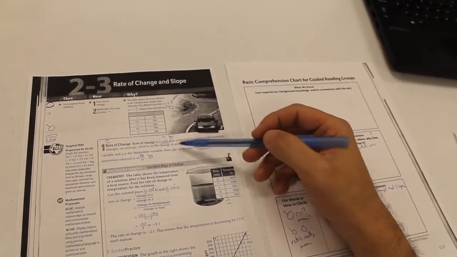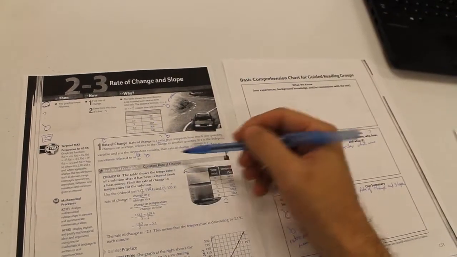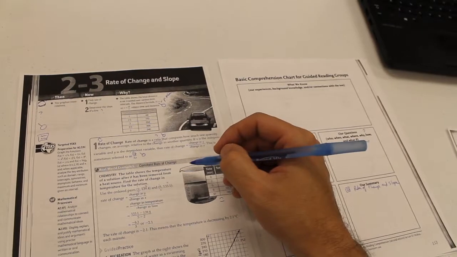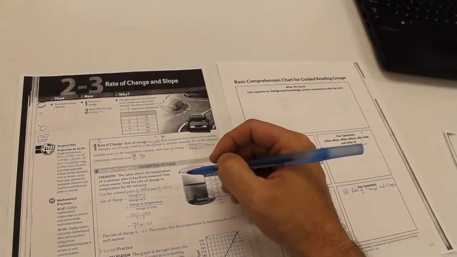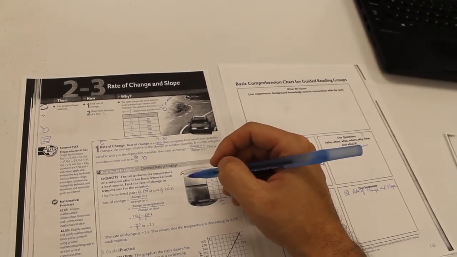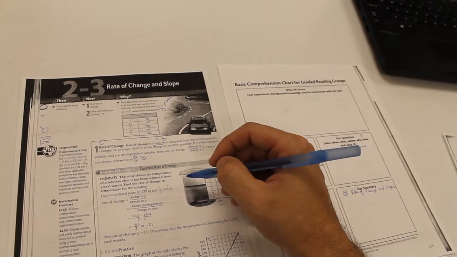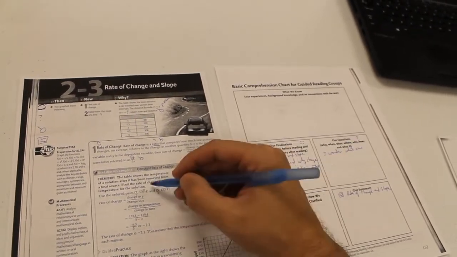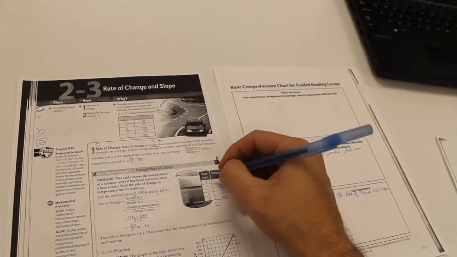So I'm going to go ahead and keep reading. Real world example, constant rate of change. Chemistry. The table shows the temperature of a solution after it has been removed from a heat source. Find the rate of change in temperature for the solution. After I read that, I'm like, okay, table. So that must be this one.